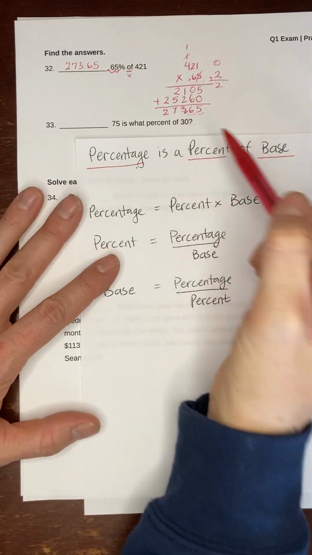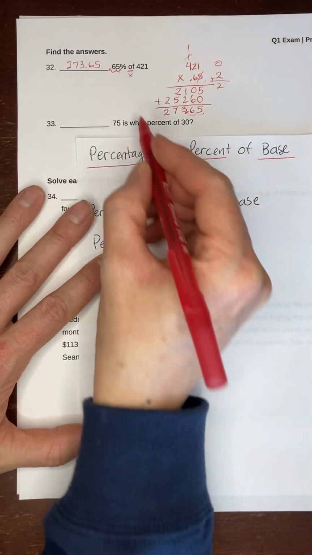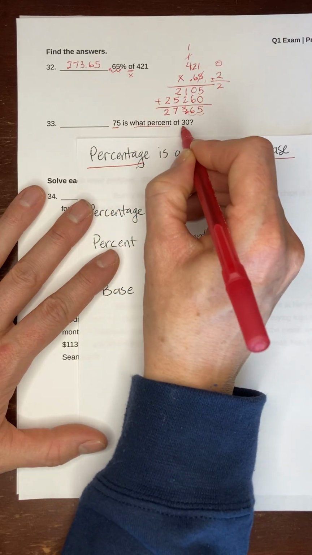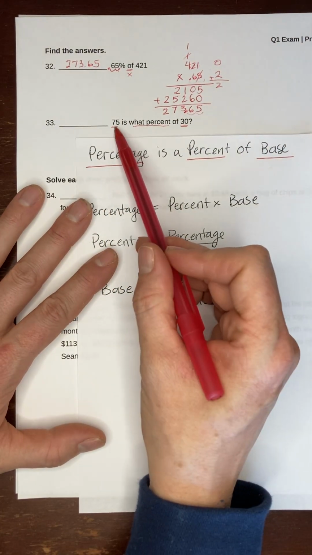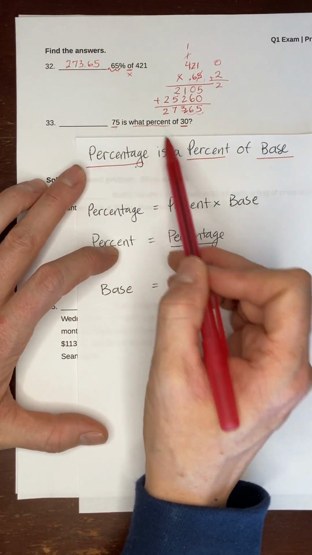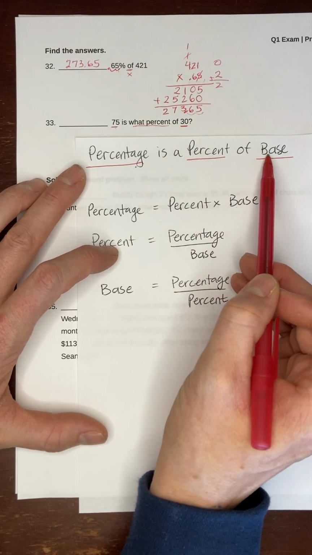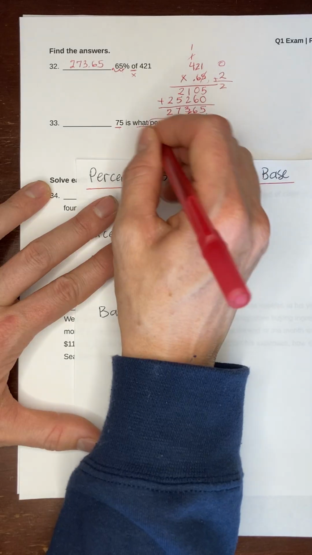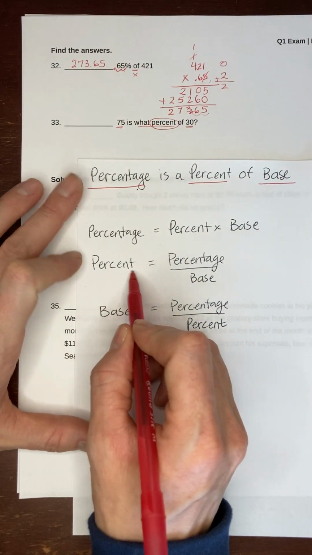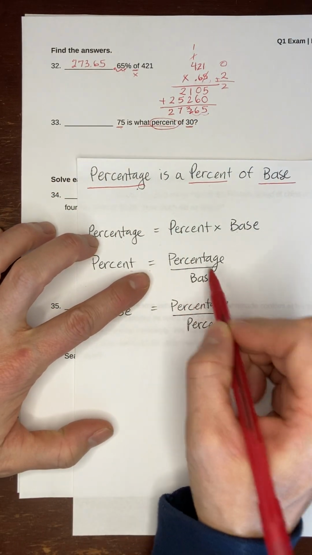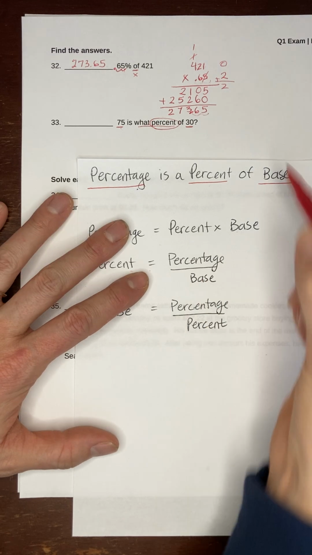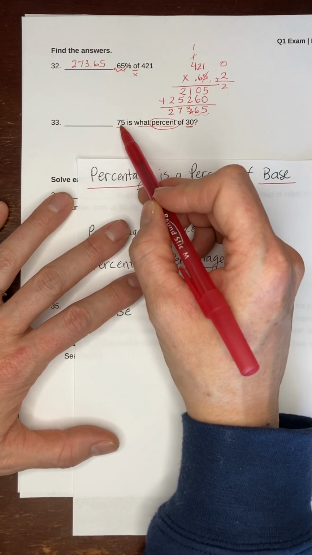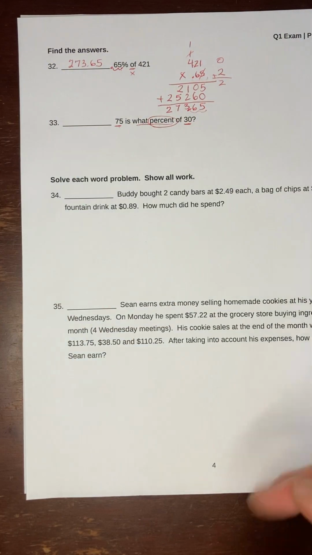All right, if we look at our next problem, let's match it up to our sentence. 75 is what percent of 30? Well, if I match it up here, I'm given a percentage. What percent is missing, and 30 is the base. So that means I am trying to find the percent. So I'm going to look down here: percent equals percentage divided by base. Up here, this is my percentage and this is my base. So I'm going to do 75 divided by 30.